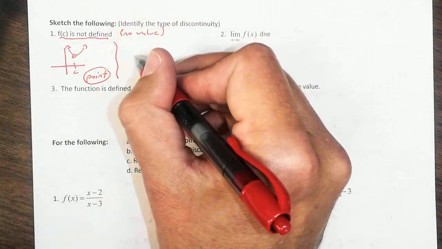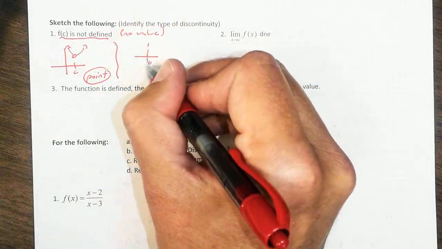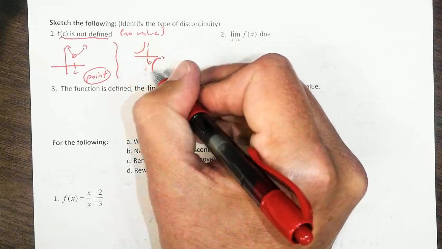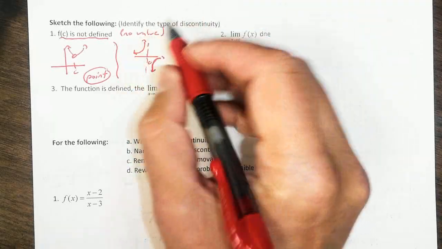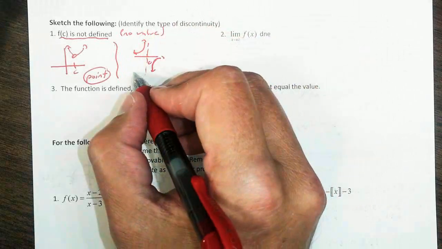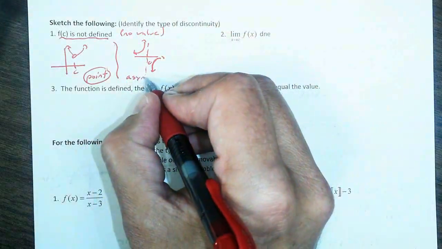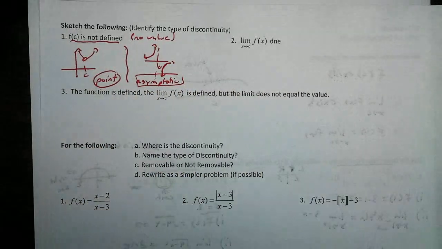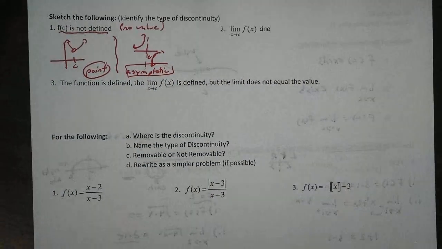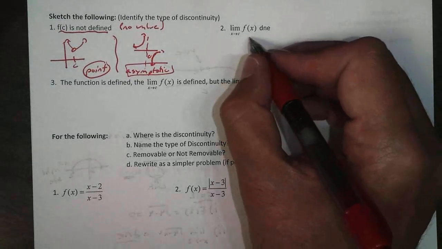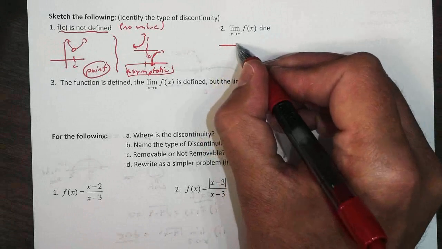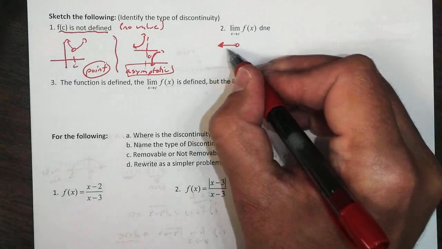Like we said, if we have at c an asymptote, there is also no value at c. So this would be, of course, asymptotic. So you can have more than one choice. What about one where the limit does not exist? Well, an easy one would be a jump discontinuity.